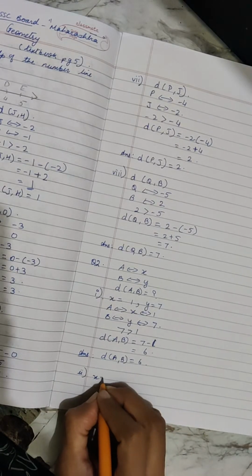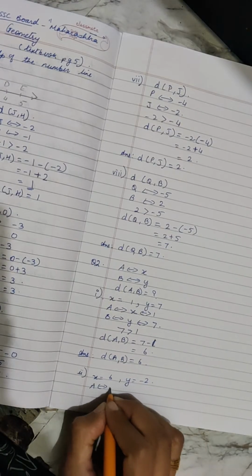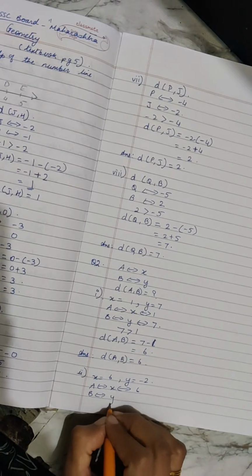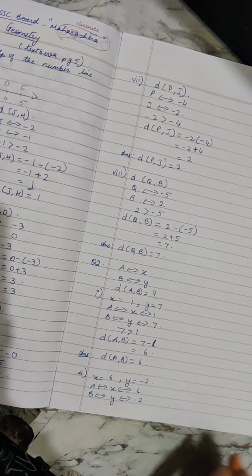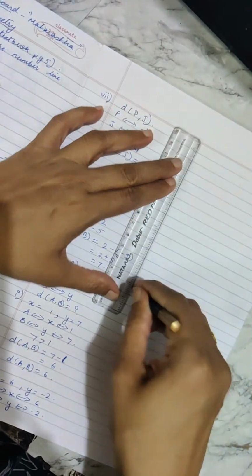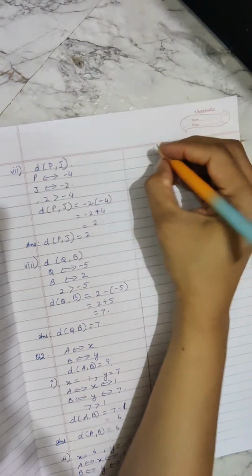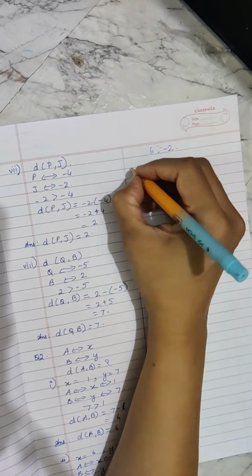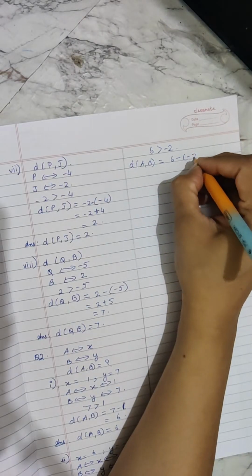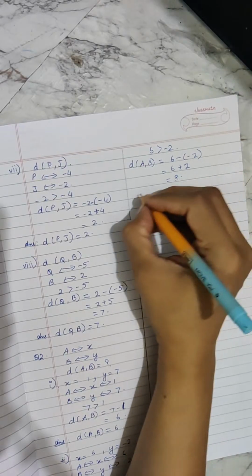Second sum. X is 6 and y is -2. So A corresponds to x corresponds to 6 and B corresponds to y corresponds to -2. Okay. I continue the sum here. Now 6 is greater than -2. So what will be distance AB? AB will be greater number minus smaller number. So minus becomes plus. So it is 8.